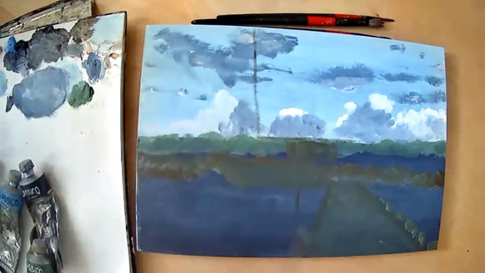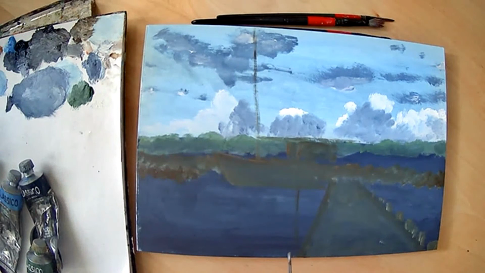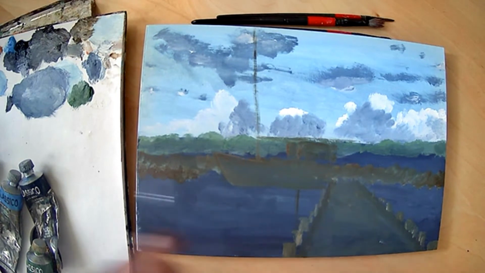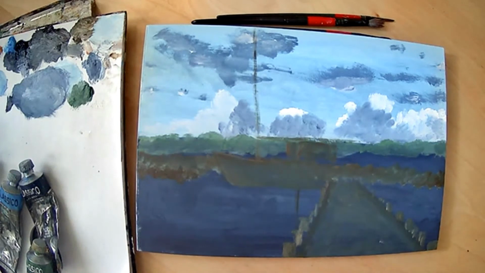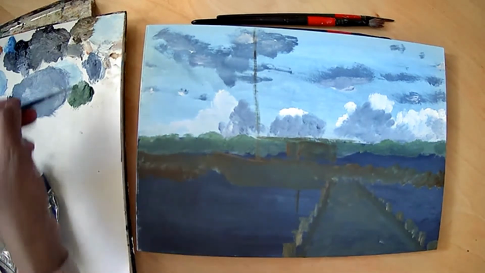Let's do the other side. It's the same way, isn't it? So you can see one log up here, and then comes the other, then the other, then there's a lot of ones. Just start putting thin lines. Just define where they are.